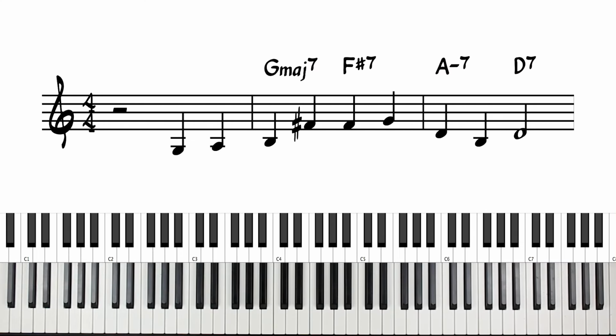I want to teach you how to play jazz standards just from reading a lead sheet, because I think it's hands down the best way to get into jazz piano. This is a lead sheet. It just gives you the chords and the melody, and you use that information to create your own arrangement of the tune. A lead sheet can be interpreted in a million different ways.